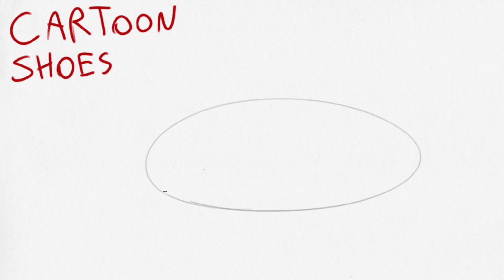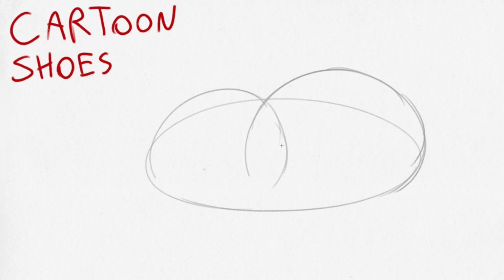First, start out with an oval shape, and then we'll draw some circles. I like to draw a bigger circle for where the front of the shoe is, and then a smaller circle overlapping the bigger circle. On the smaller circle is where the ankle is, and it's just a small oval shape. This is where the leg or ankle goes into the shoe.